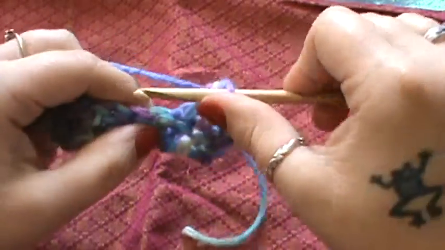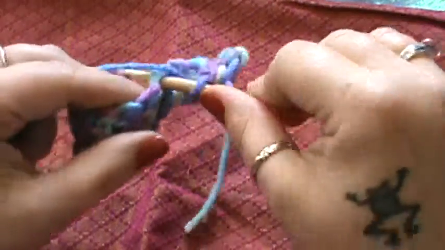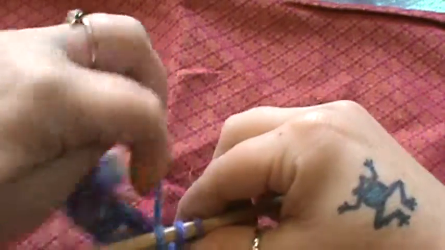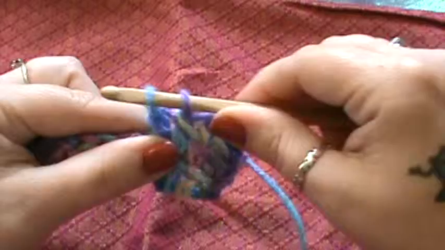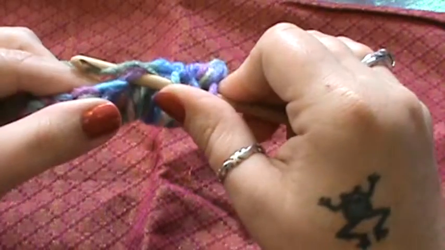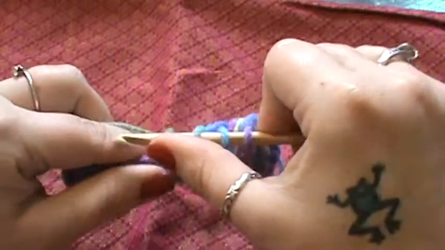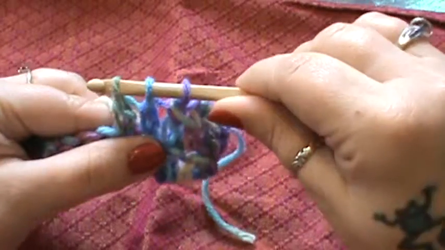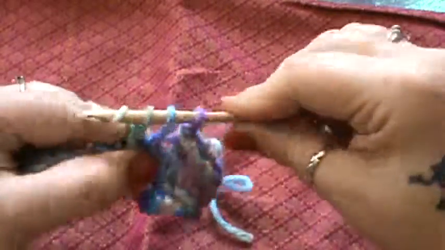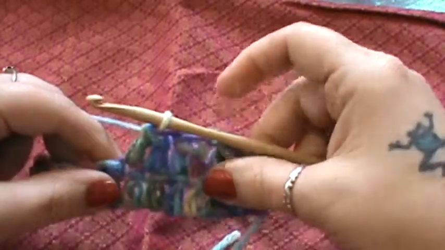So if we do this again, pull through, and you only want to pull through the first 2. Wrap, insert in the next double crochet, grab your yarn, pull through, wrap, pull through the first 2 only. You'll have your 3, wrap, pull through all 3.